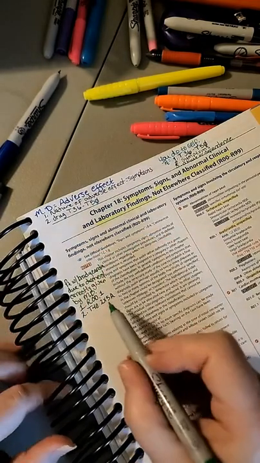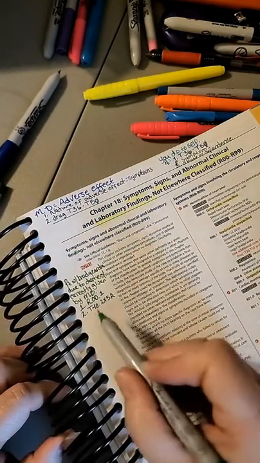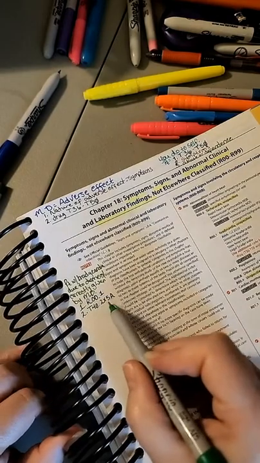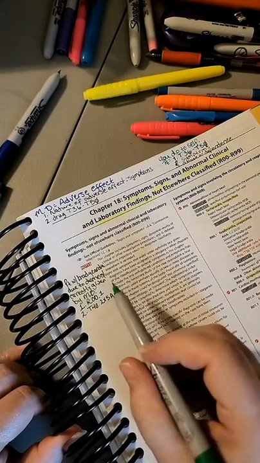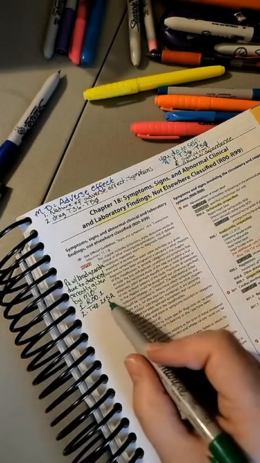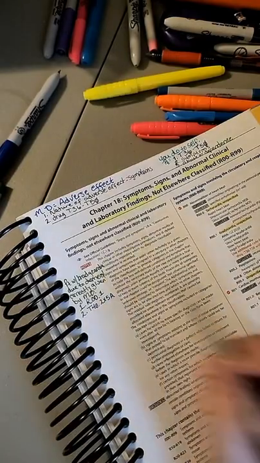And usually, no matter what the drug is, usually, not all the time, but usually, 5 is always adverse reaction on that 6-digit.